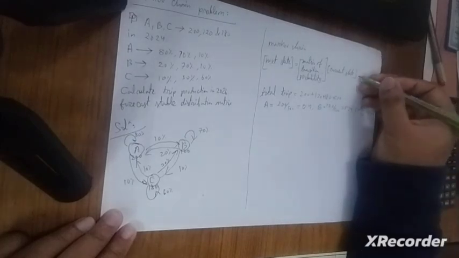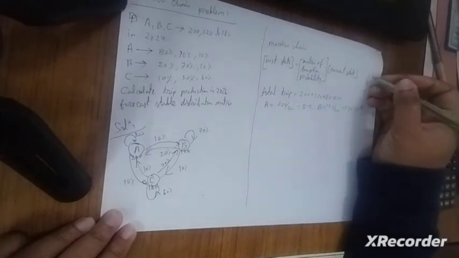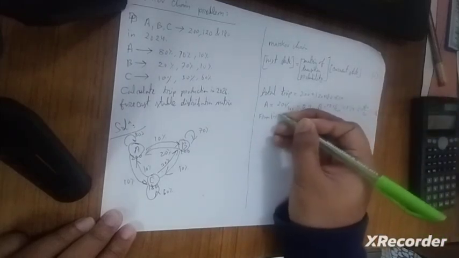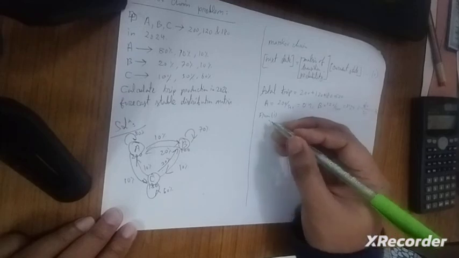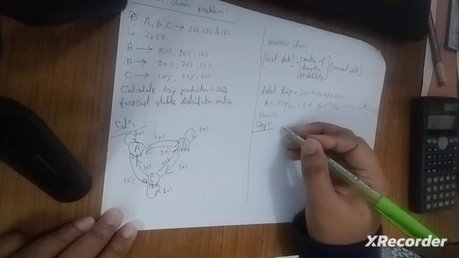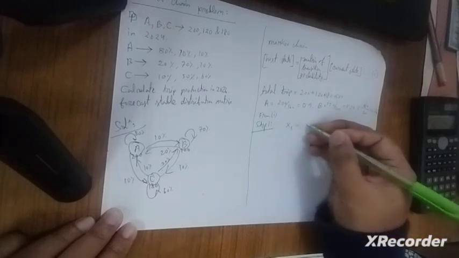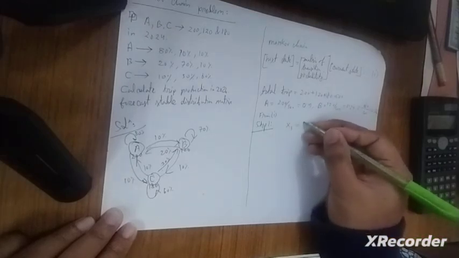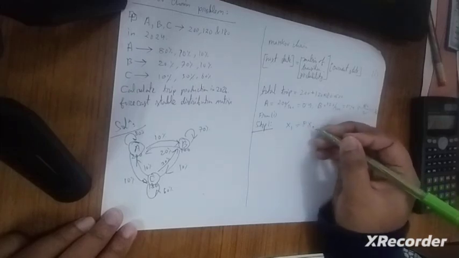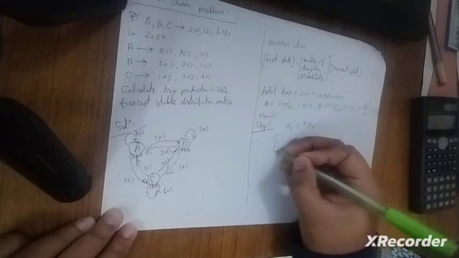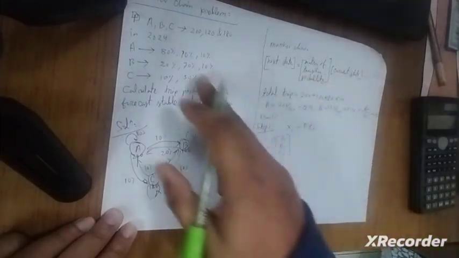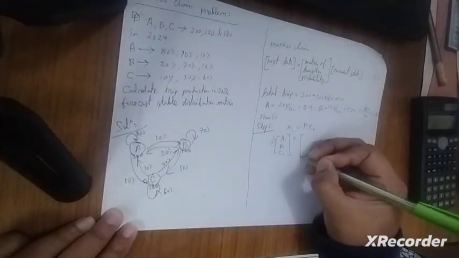So using the Markov chain formula, next state equals transition probability matrix times current state, for step 1 we can create the matrix. We know that x1, that is the next step, equals the transition probability times the initial current state. Here our next state we do not know, say it is A1, B1, C1, for the next year, that is 2025, and P is the transition probability.